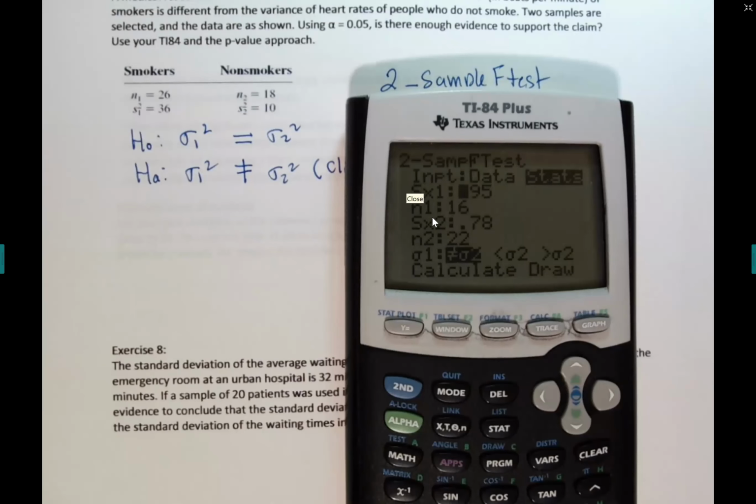Lars says 36. Another student, Lucia, says 36. And you say 36. And unfortunately, that's not correct. And now you're wondering why, what is he talking about? We just did 2 similar exercises.